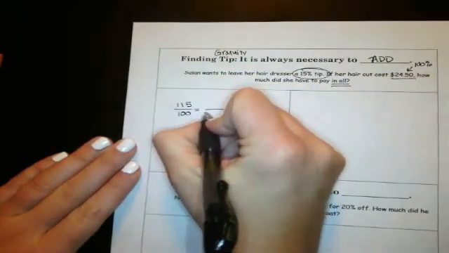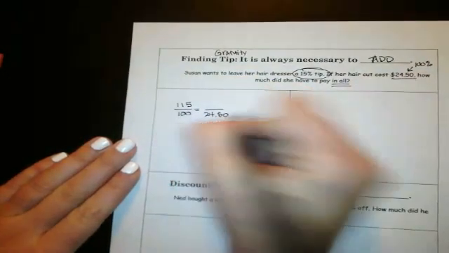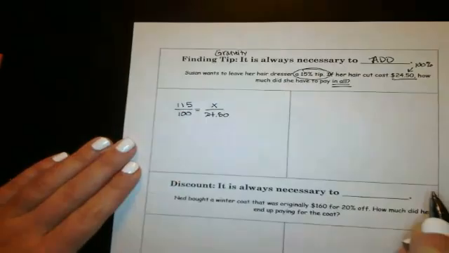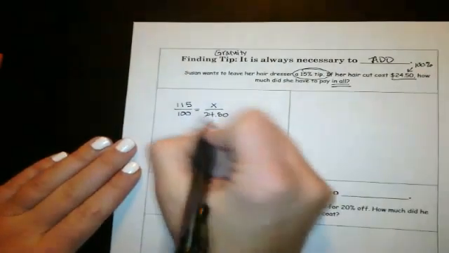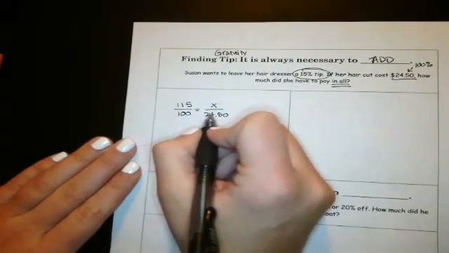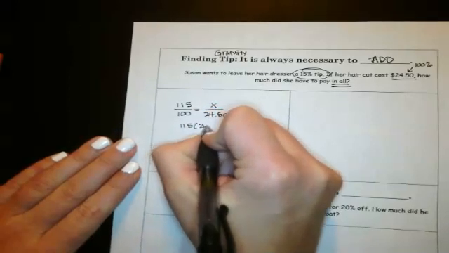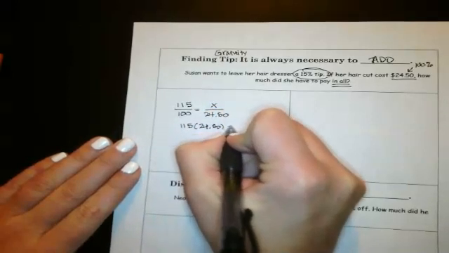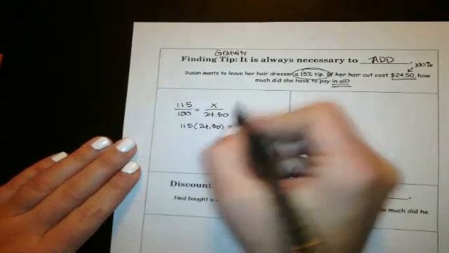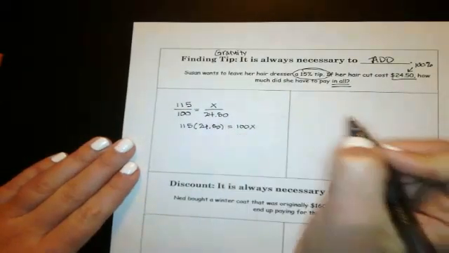So the price of the haircut, the 100% is $24.50, and then we're solving for X. Okay. So this is not an easy scale factor. So I'm going to cross multiply and divide here. I'm going to write this out just because maybe we need a little refresher. So we're doing 115 times $24.50 equals 100X.